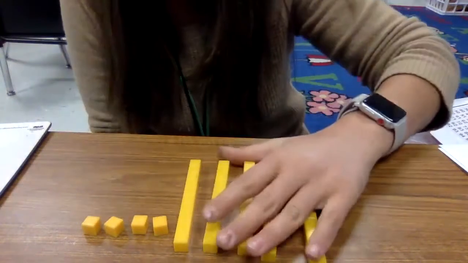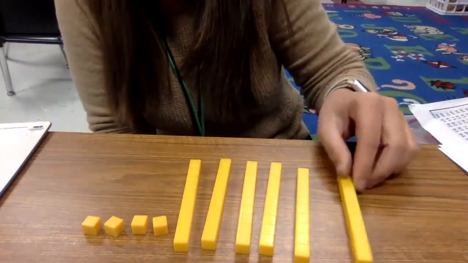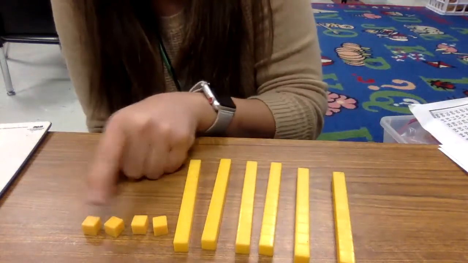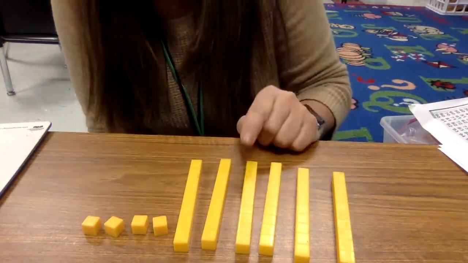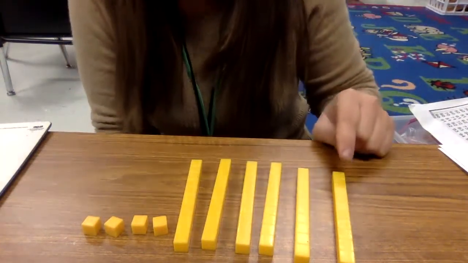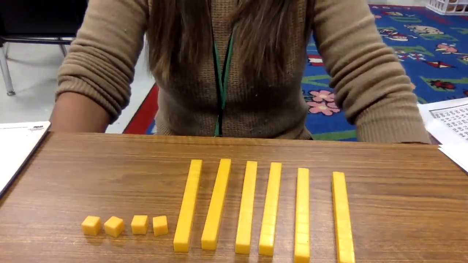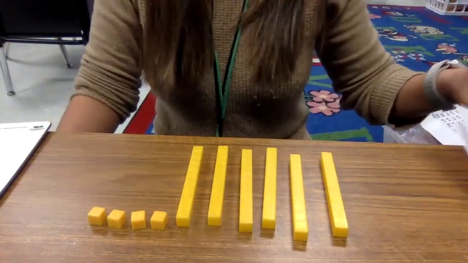Here we have 54, 10 more. Means that I add 10. All right, let's try it. 1, 2, 3, 4, 14, 24, 34, 44, 54, 64. 64 is 10 more than 54.